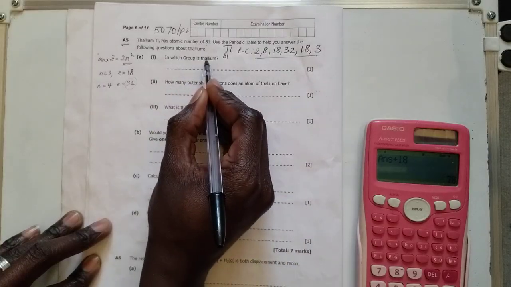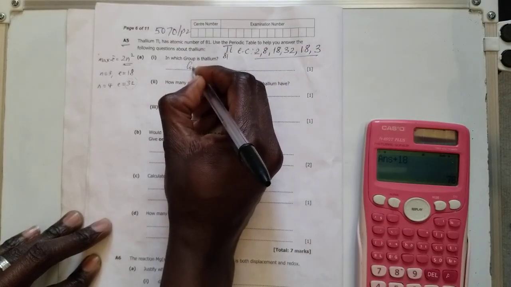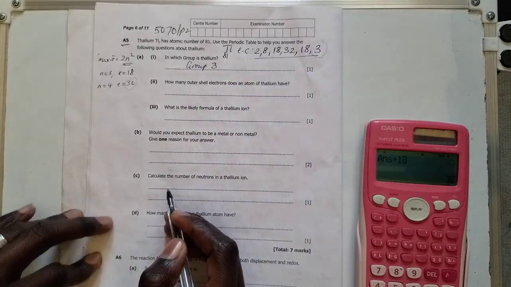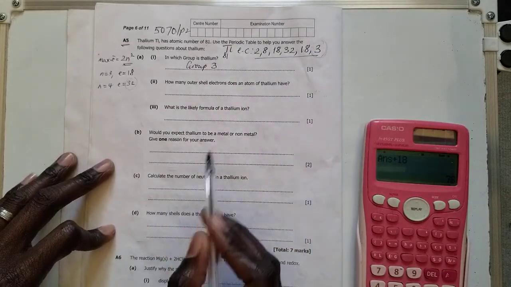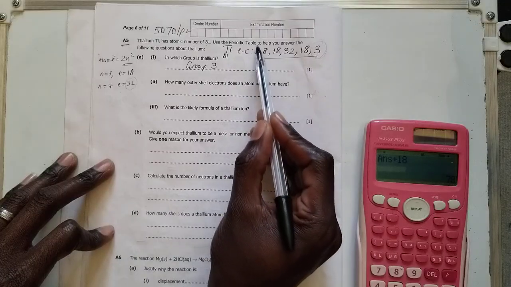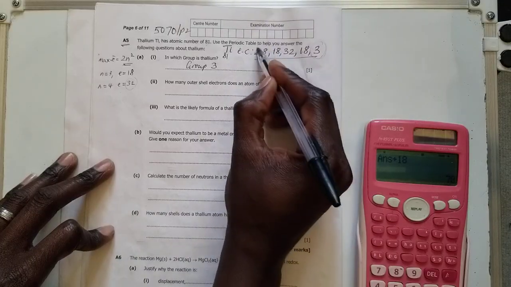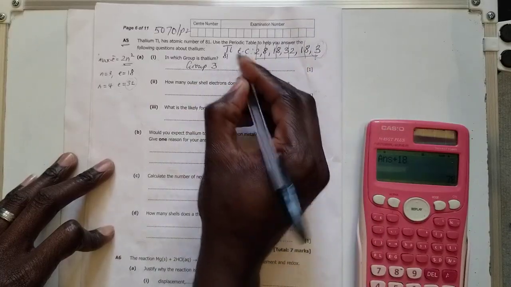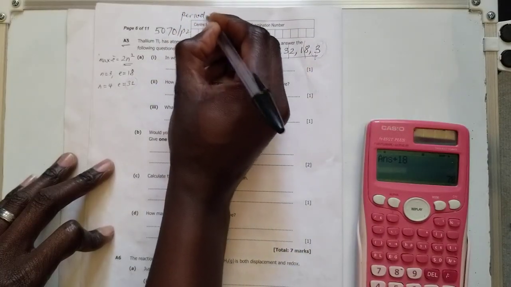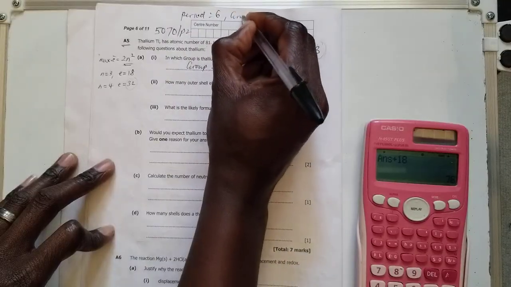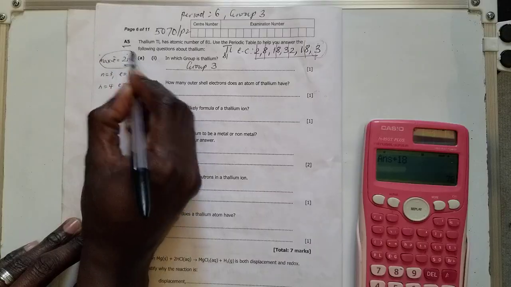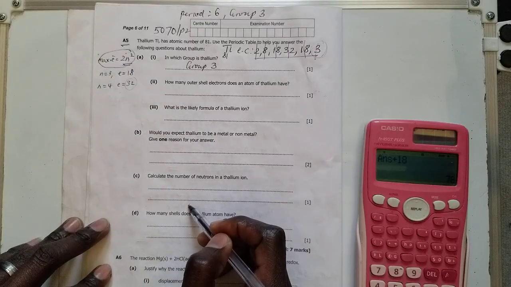So in which group is thallium found? It is in group 3, because there are 3 electrons in the outermost shell. If they wanted you to know the period, you just count the number of shells filled with electrons: 1, 2, 3, 4, 5, 6. So for this element, it is in period 6, but in group 3. So you needed to know that, and you can apply that to know the electronic arrangement or configuration.